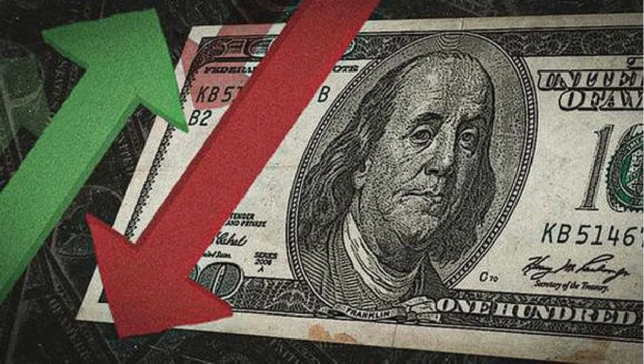Tourism and education gain. Foreign tourists and international students find it cheaper to visit or study in the US, helping sectors like hospitality, travel, and higher education. Multinationals with overseas revenue win. Companies earning significant revenue in stronger foreign currencies, e.g. Apple, Microsoft, see higher returns when profits are converted back into USD.